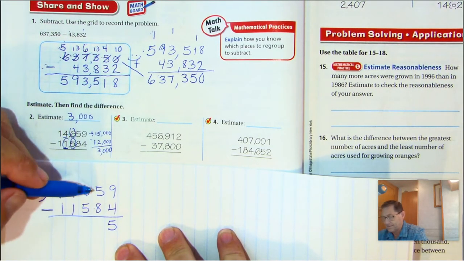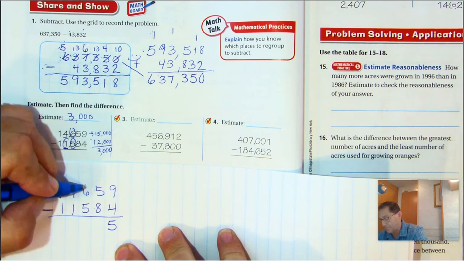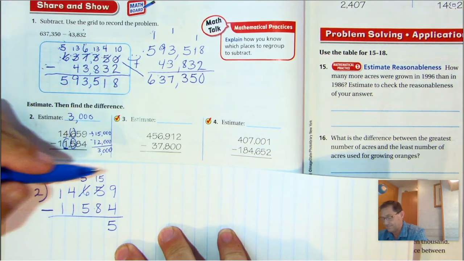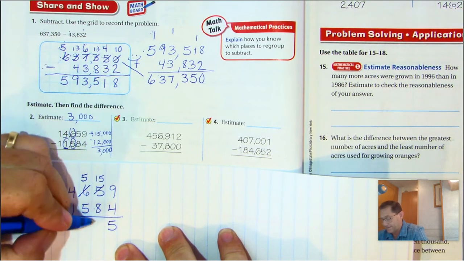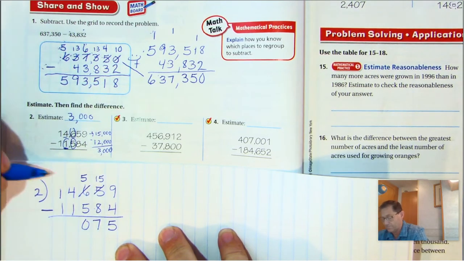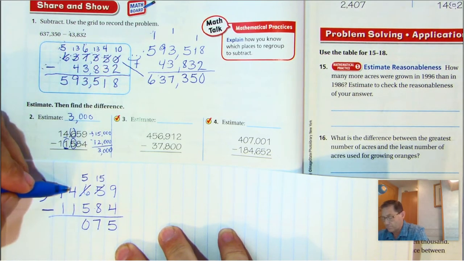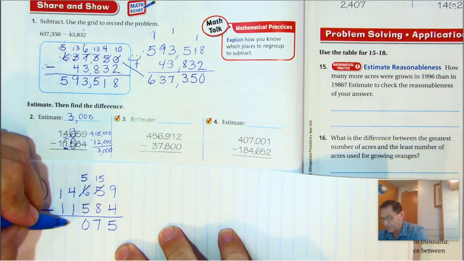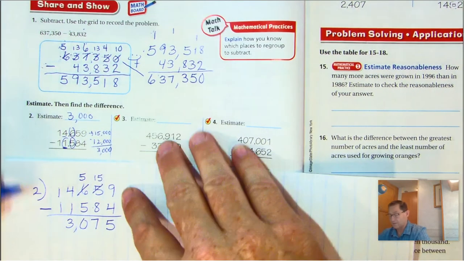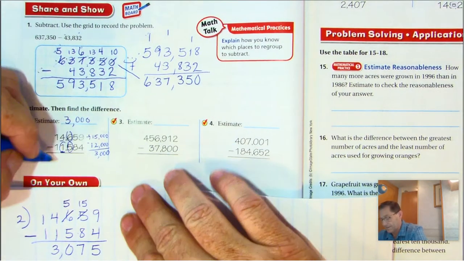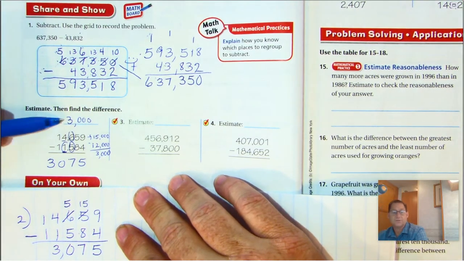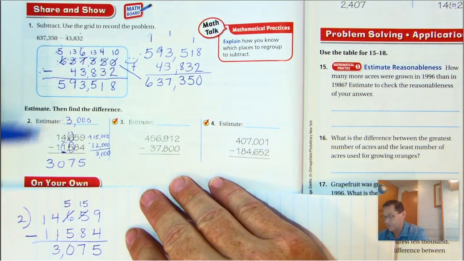8 tens taken from 5 tens, I can't. So I'm going to rename 600s as 500s and 15 tens. 15 tens take away 8 tens is 7. 500 take away 500 is 0. 4 1,000s take away 1 1,000 is 3 1,000. And then there are no 10,000s left. So my answer, 3,075, is very close to 3,000. So my answer is reasonable.